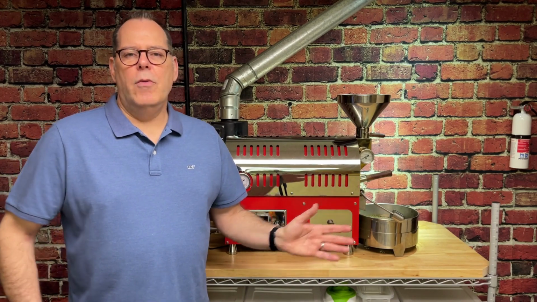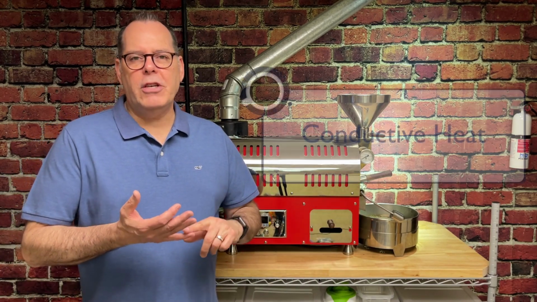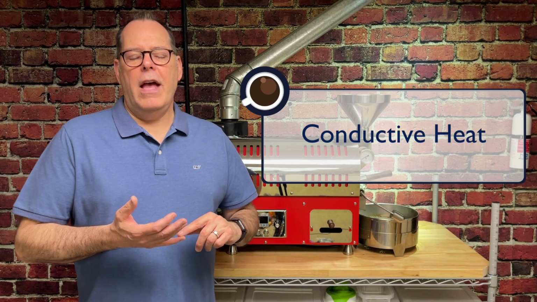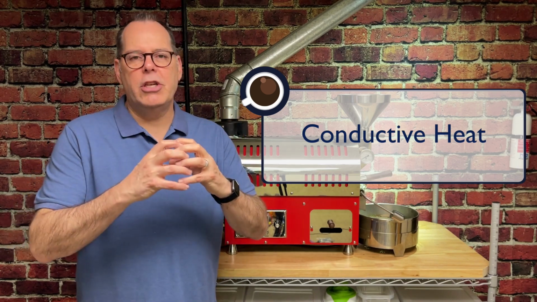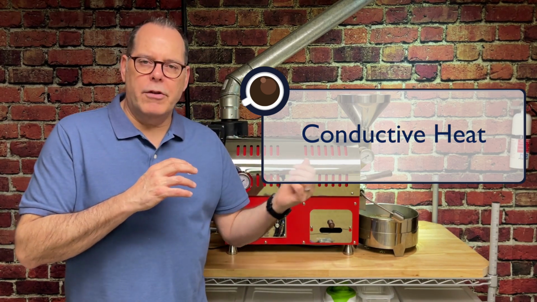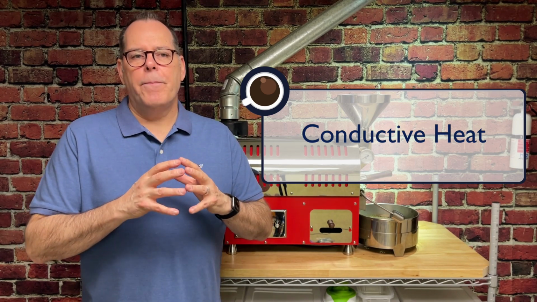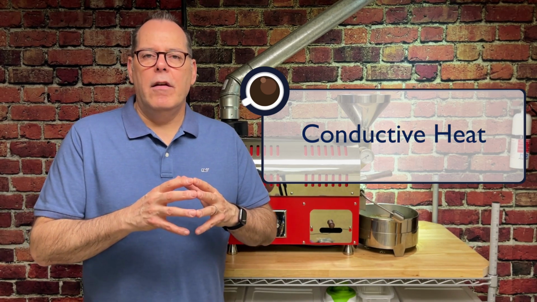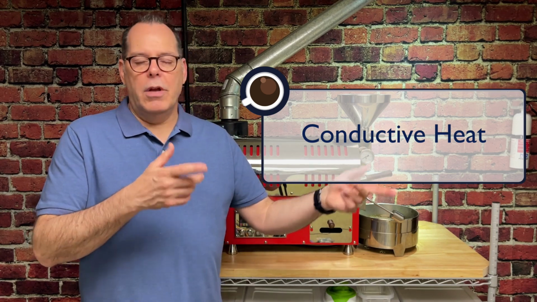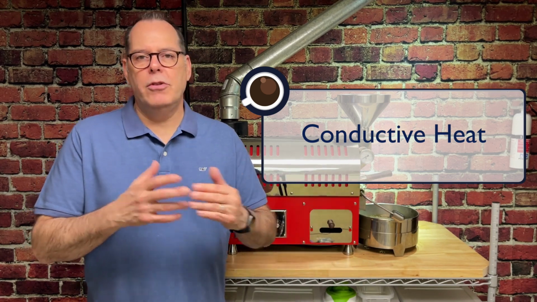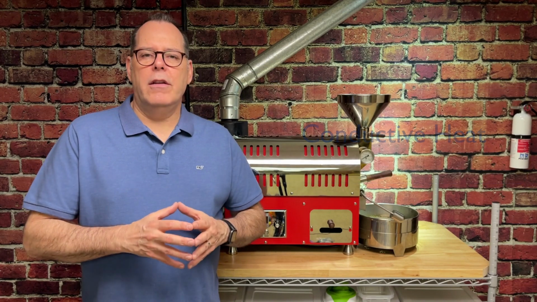Beans are roasted in 2 ways. They're roasted with conductive type heat. And that is where the beans are touching each other or they're touching the wall of the drum. And this hot surface is transferring heat from the bean to another bean or from the wall of the drum to a bean. And so that's called conductive heat.